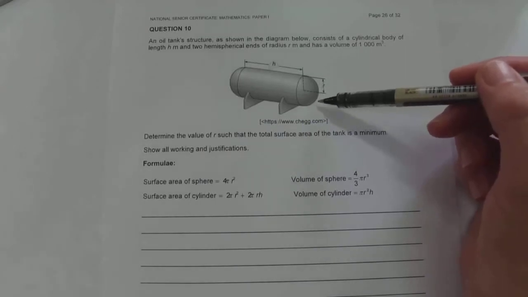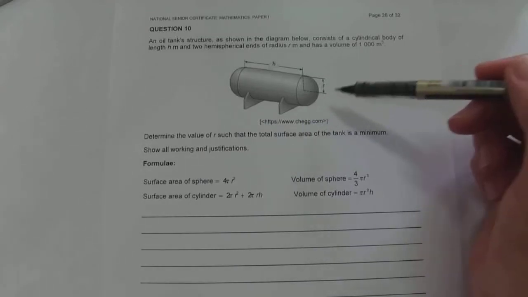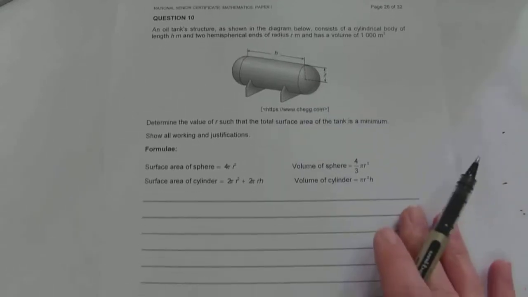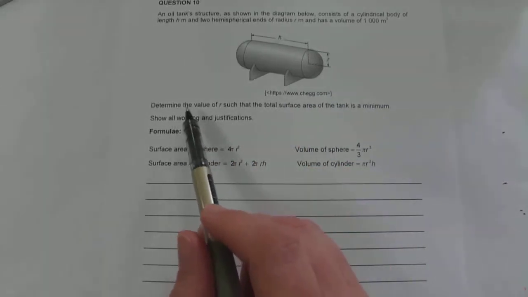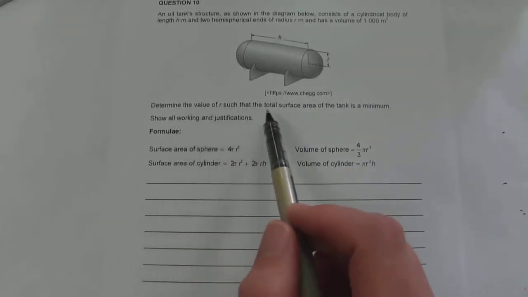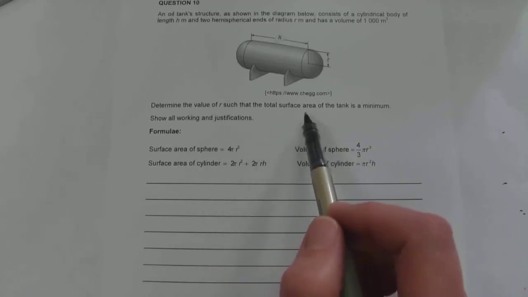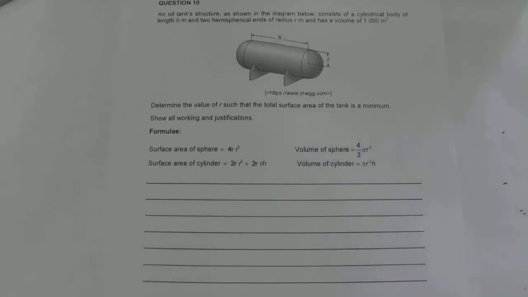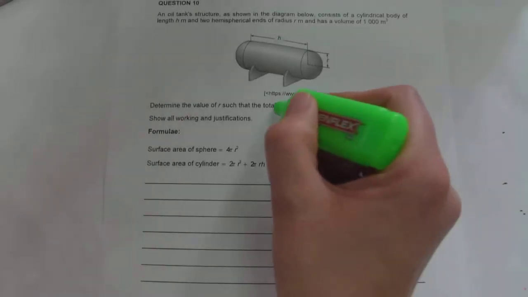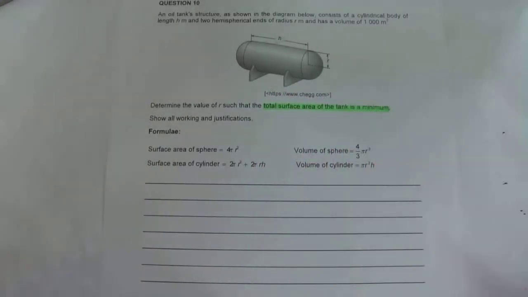And obviously, people, 2 hemispheres make a full sphere. So I really don't need to add 2 hemispheres. I can just go and say 1 sphere makes up the 2 hemispheres. Then they ask, determine the value of r such that the total surface area of the tank is a minimum. So I'm just going to highlight that, because remember, step 1 says we need to identify what it is that I need to optimize. In other words, minimum or maximum.